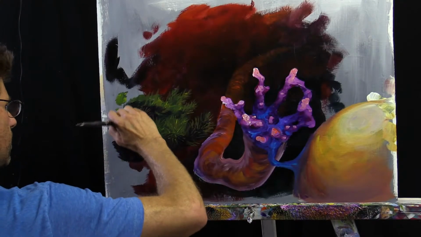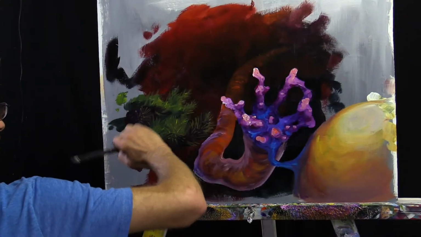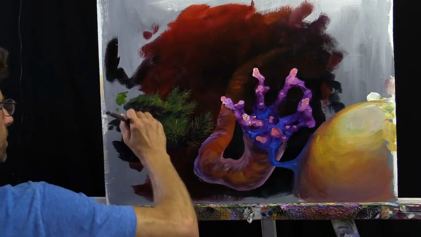Okay, we're going to put some needles. I'll just put some little suggestions of texture in here. I'm just putting some somewhat randomized.